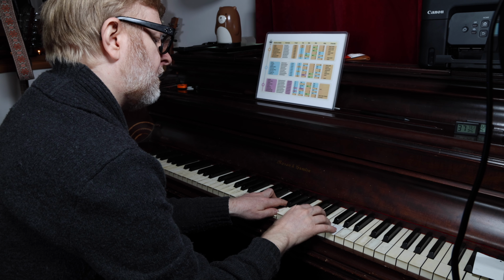Let's start with just the C major, the Ionian. I'm trying not to play with too much rhythm because I don't want to complicate it. I just want to listen to the various sounds on top of the chord and get a sense of where the tension is and how to resolve it.